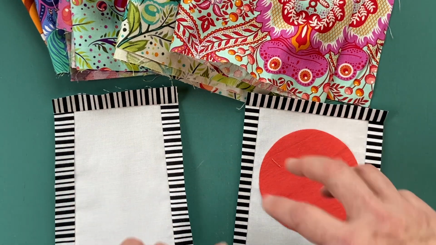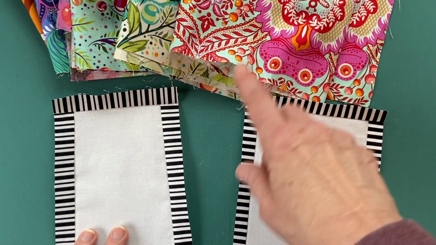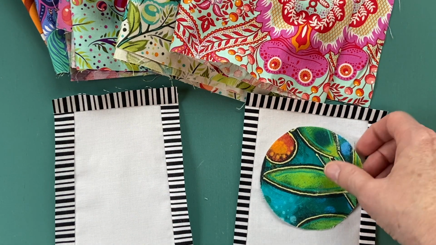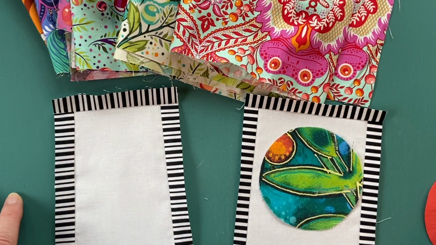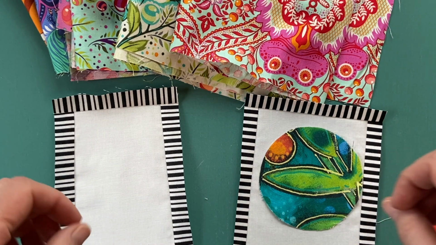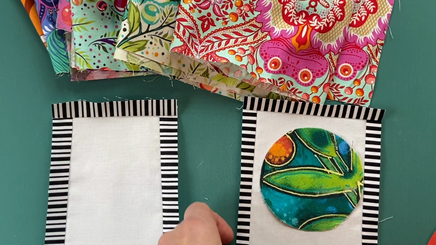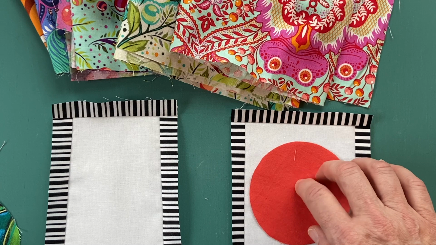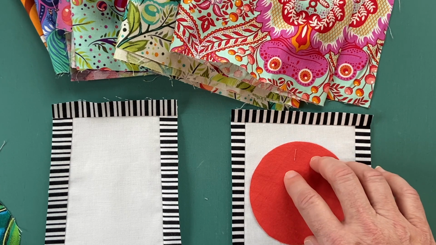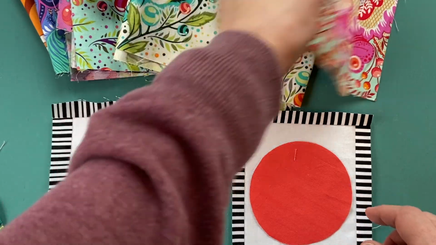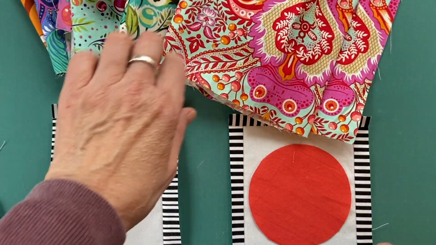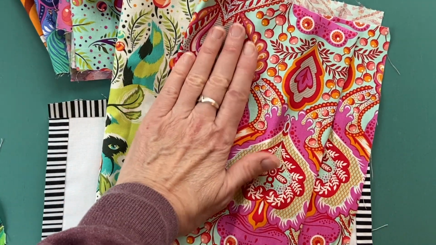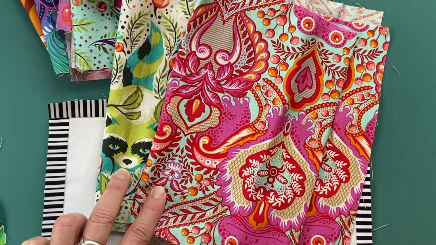I could, on the other hand, do solid colors for the outside framing and then do these in the center, which would be less discombobulating to the eyes. And maybe that's what I prefer to do. I would want to break up between these outside frames. If I use this fabric, I would want something in between to rest the eye between these.